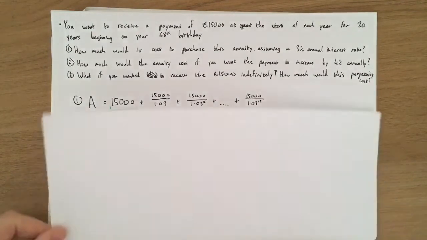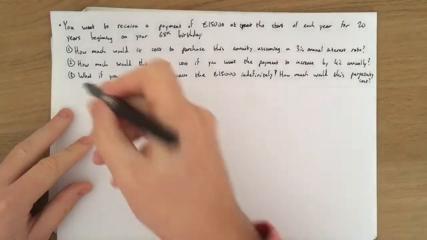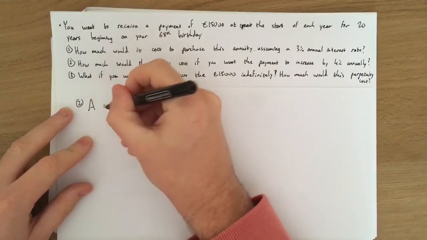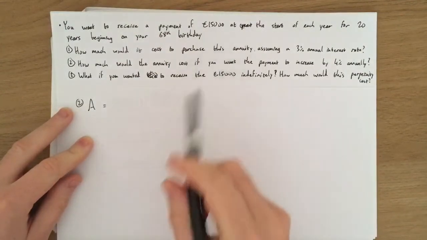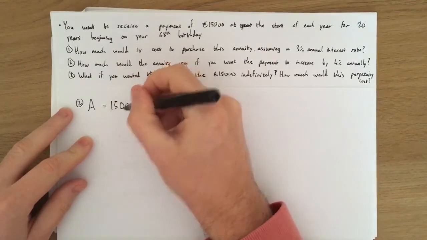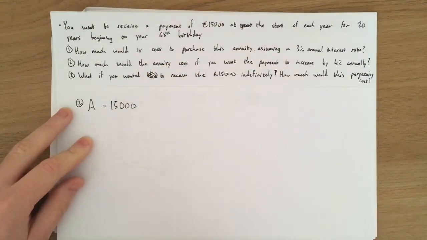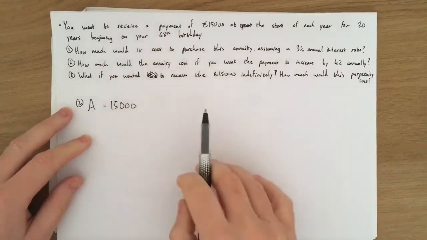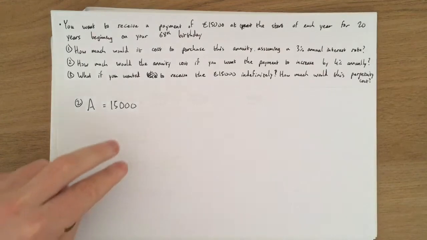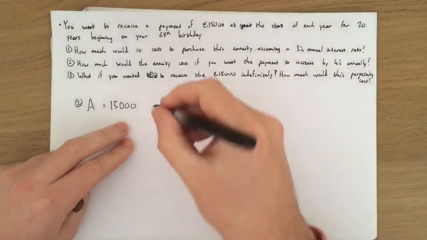Okay, so we'll set it up the exact same way. So how much will this annuity cost? The first payment is 15,000 received straight away at the very start. That doesn't need to be increased, doesn't need to be discounted because it's been received at the very start. Again, we're taking the 68th birthday to be today. That's the point of view we're looking from. So it's to there that we will discount our future flows. So it's 15,000.